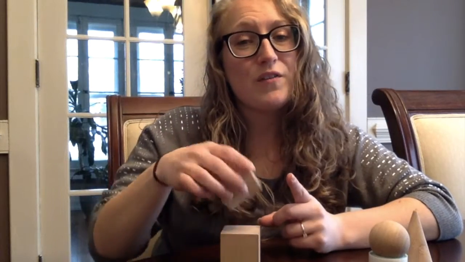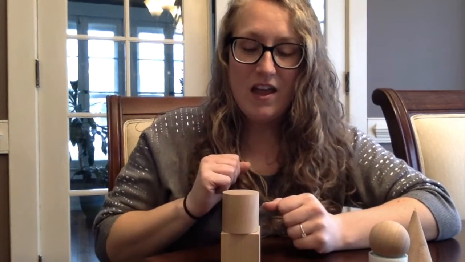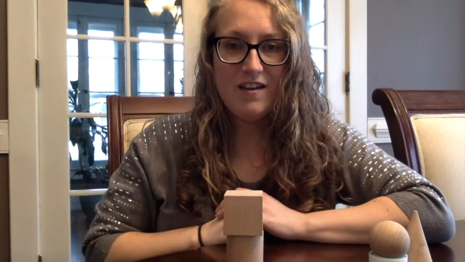But remember, in order for it to stack nice and sturdy, it has to be on its flat part. Can you stack the cube on top of it? Nice. Okay, take that cylinder, say goodbye, cylinder. Put it over on the side. Let's hang out with that cube a little bit more.